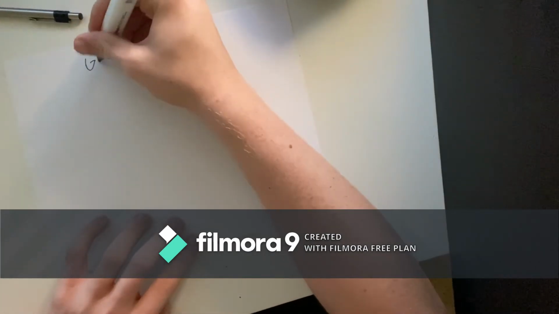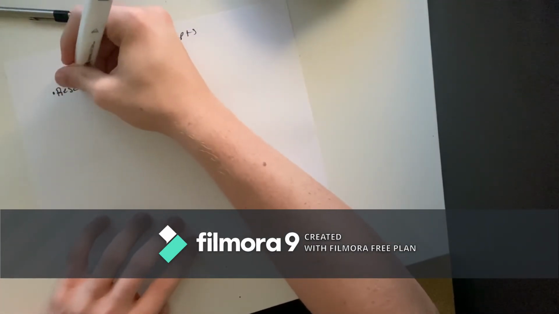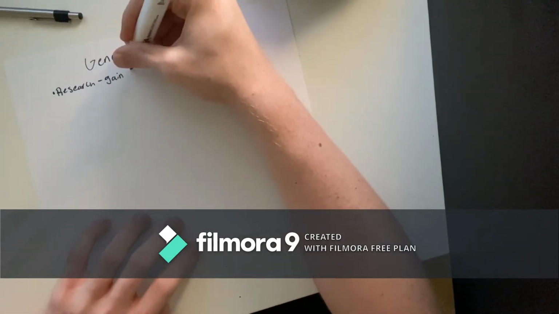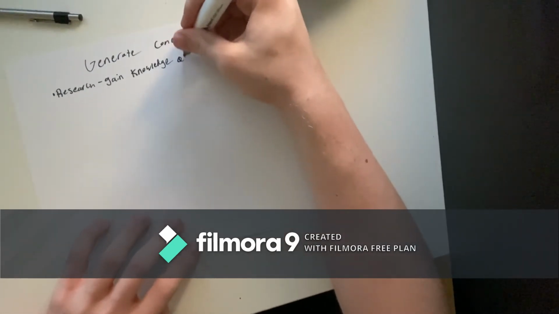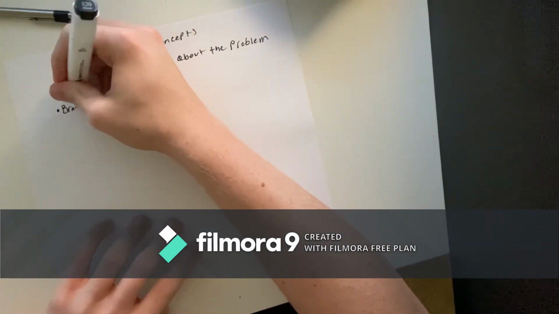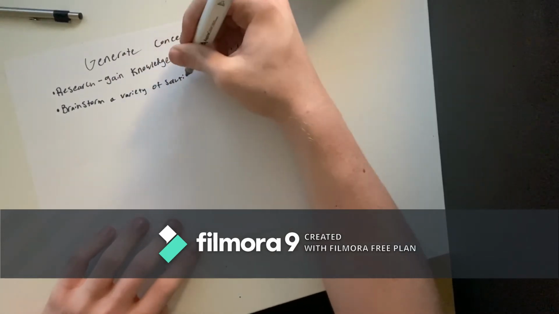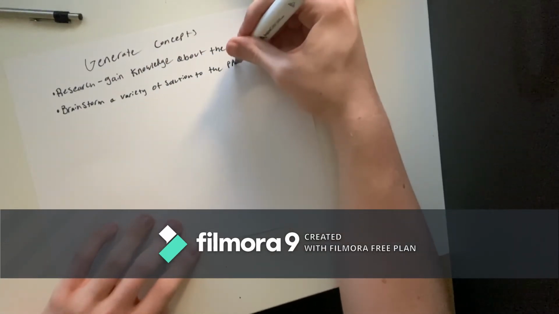Alright, let's move on to generate concepts. The first step is to research or gain more knowledge about the problem. For the tower challenge, you could look up the past designs to optimize your own and take ideas from others and incorporate it into your own original idea. After you're done researching, you should brainstorm all your ideas.